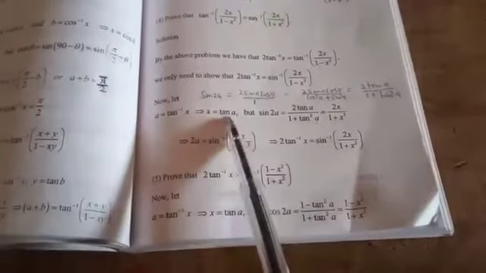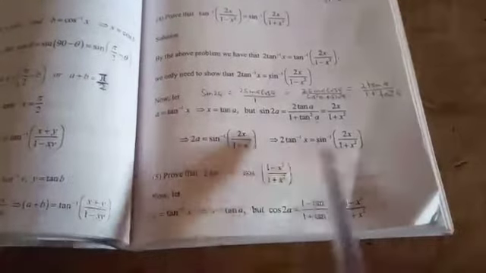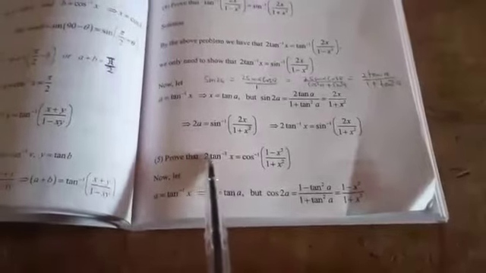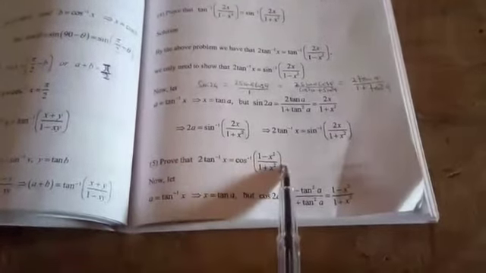But what is our a? Our a is arctan x. So 2 arctan x is this, and that's what it asks us to prove. Now let's look at number 5. Question 5. Prove that 2 arctan x equals arc cos 1 minus x squared over 1 plus x squared.